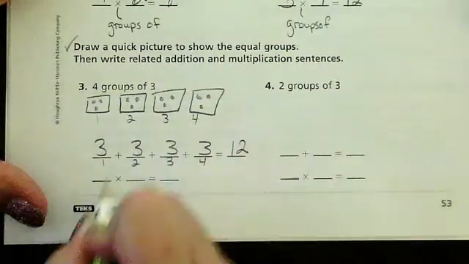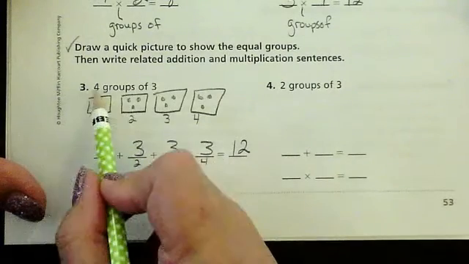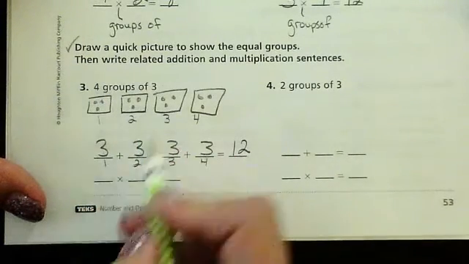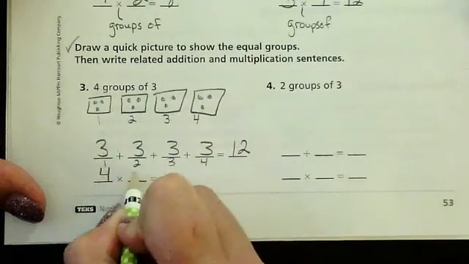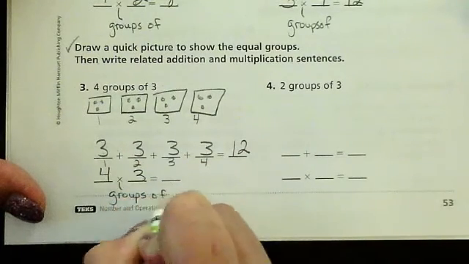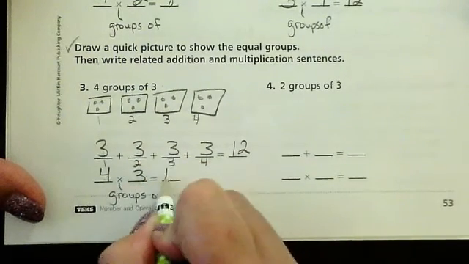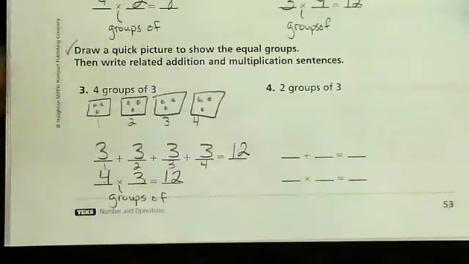So 4 groups of 3 is 12, or I can write 4 groups of 3. 4, remember this stands for groups of. 4 times 3, 4 and 3 are my factors. 12 is my product.